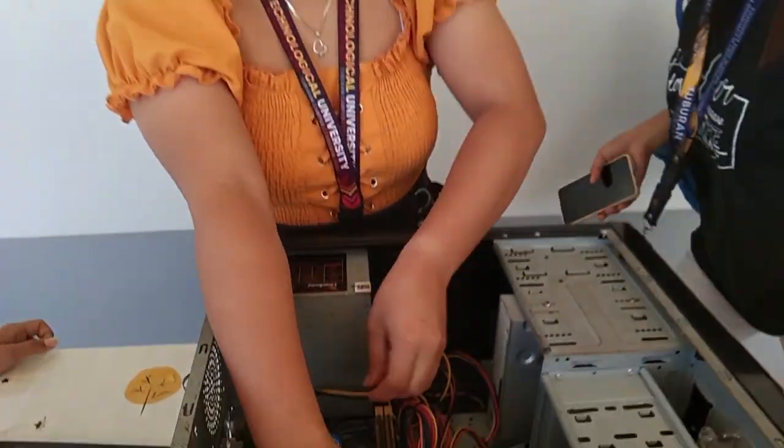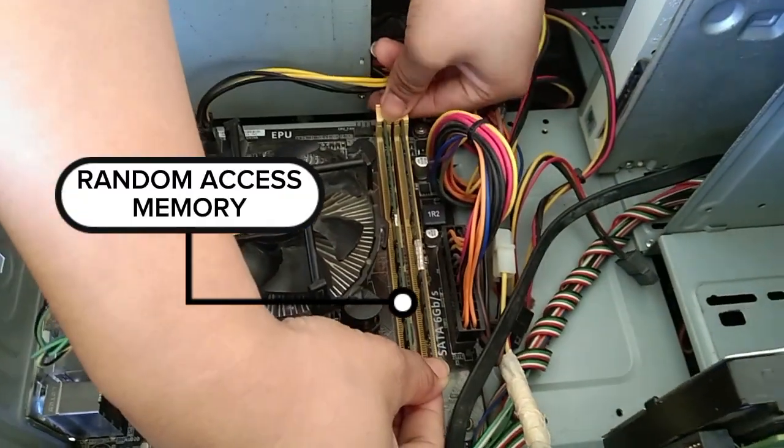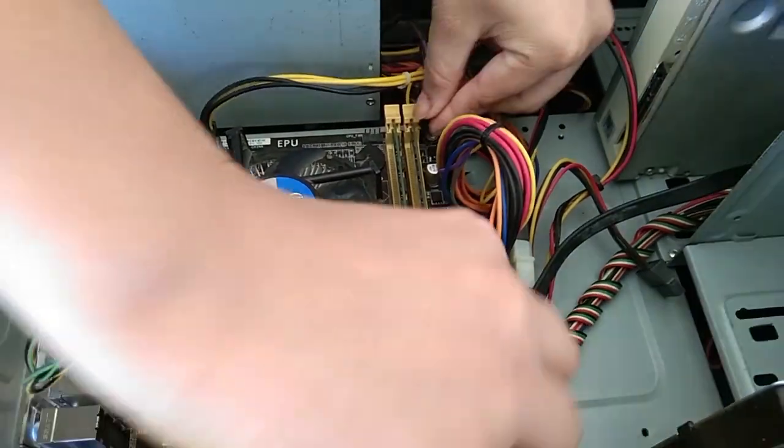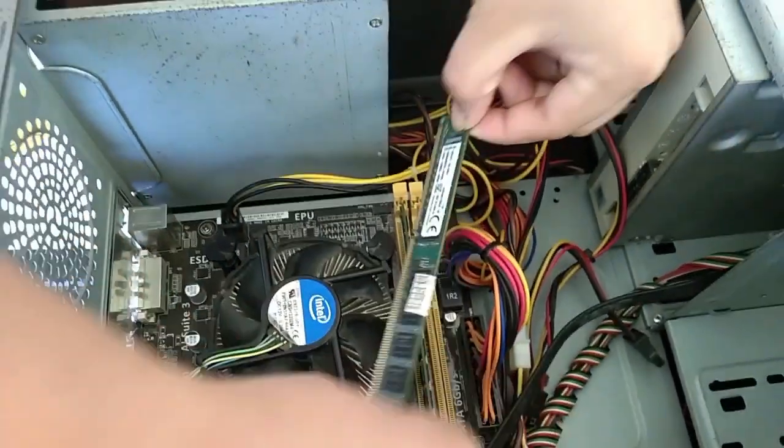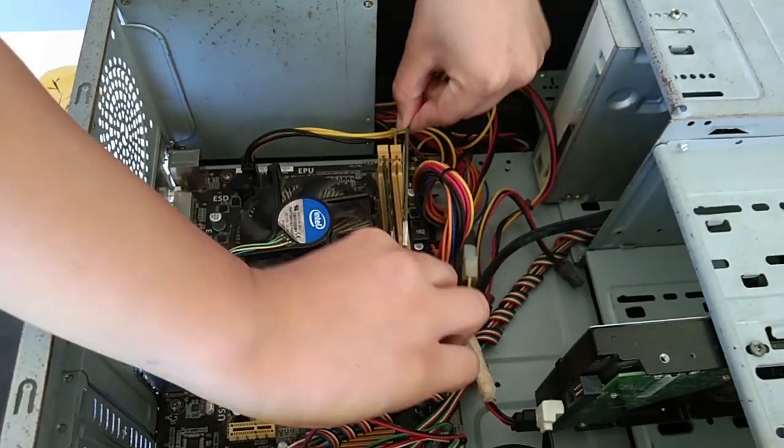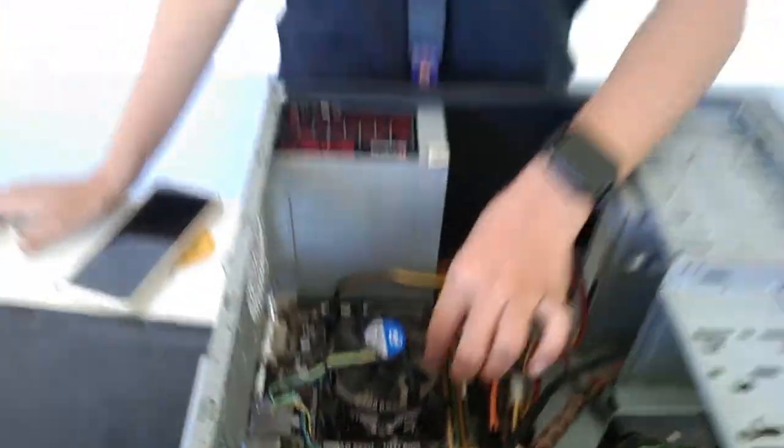RAM stands for Random Access Memory. But what does that mean? So, your computer RAM is essentially short-term memory where data is stored as the processor needs it.